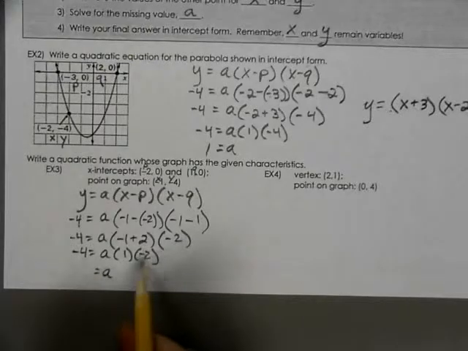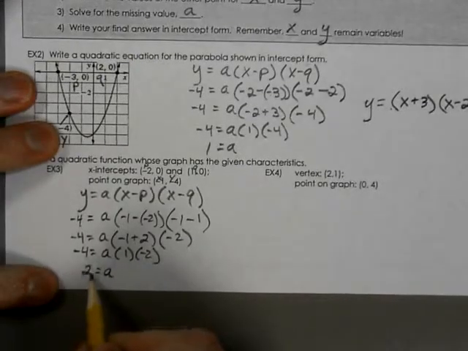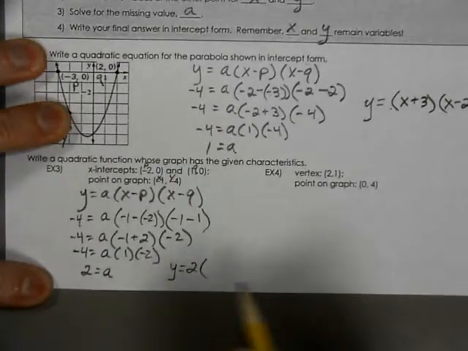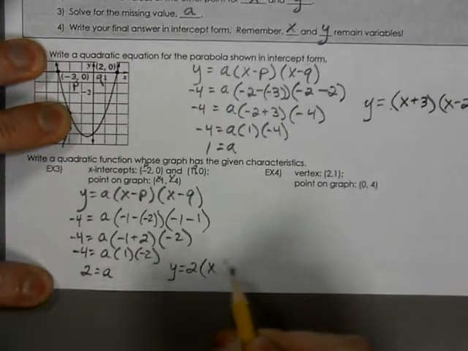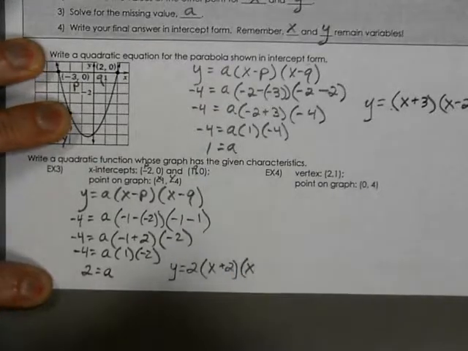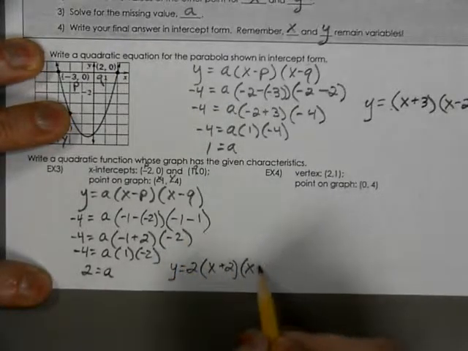And when you divide by your -2, you're going to get a +2. So your final equation is going to be 2 times X plus 2, X minus 1.